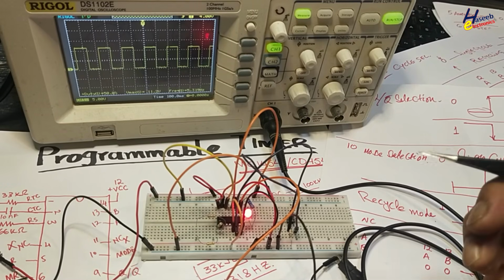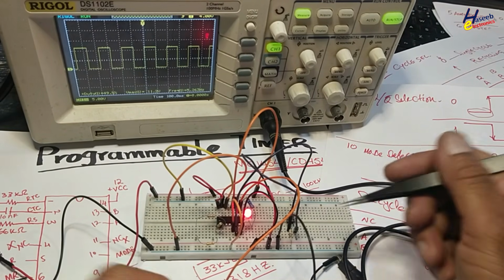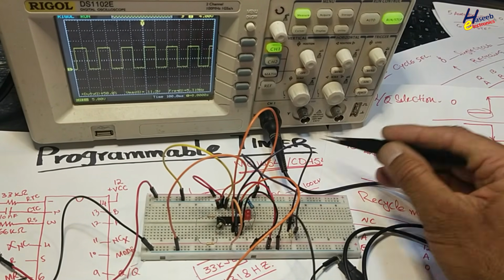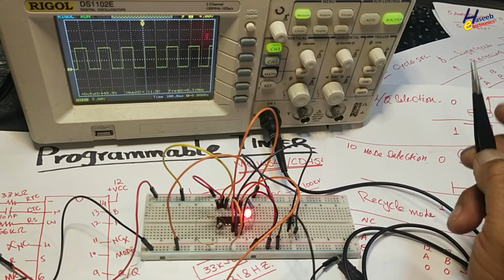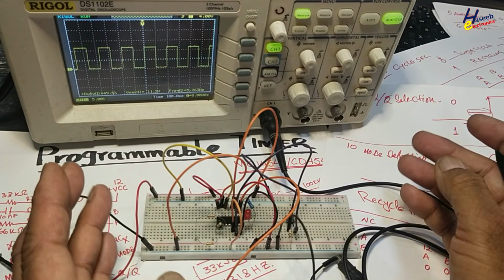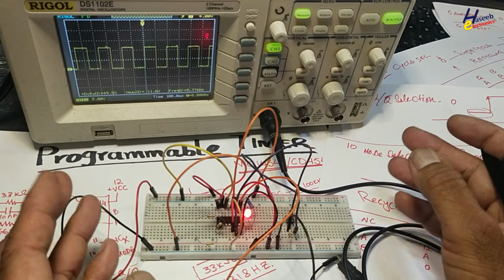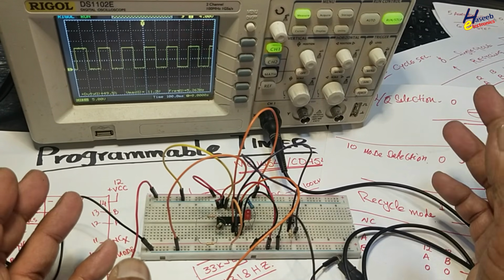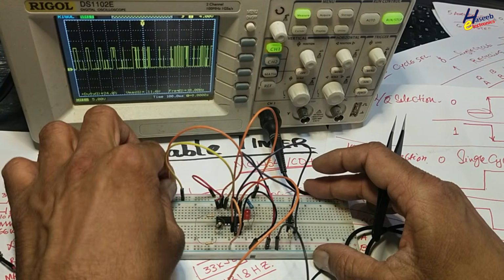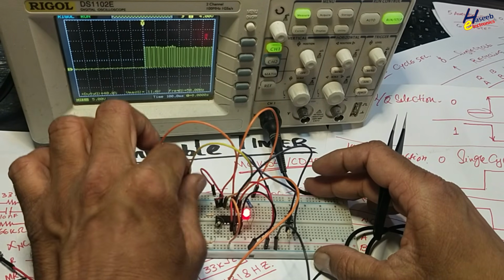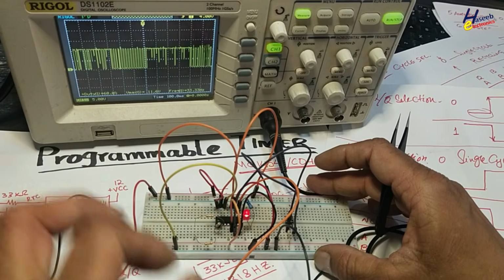In this session we are designing a programmable timer using CD4541 or MC14541 IC. It is a frequency divider, a delay time generator, a programmable timer IC. I will explain each and every step. What are the functions of the pins? We will see it in detail.